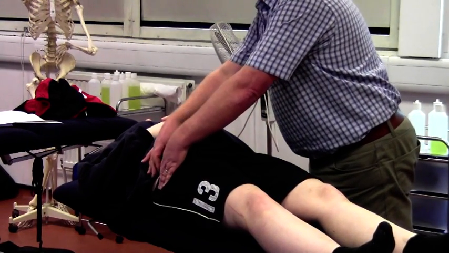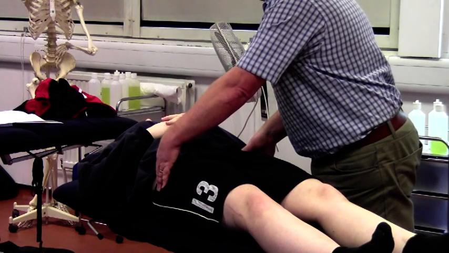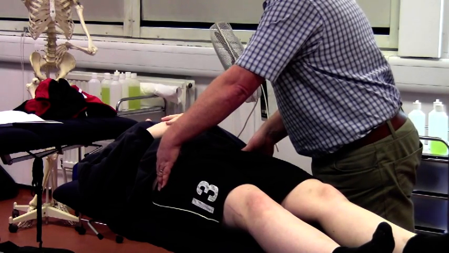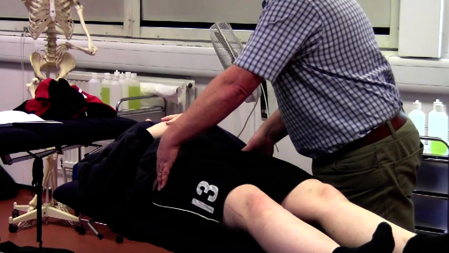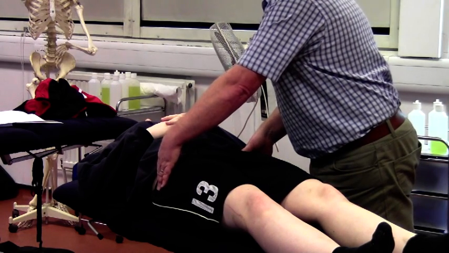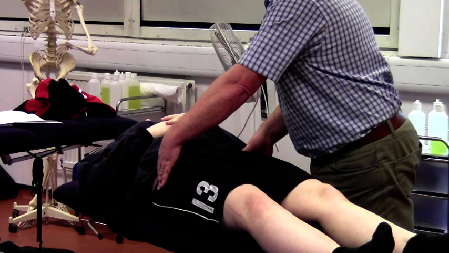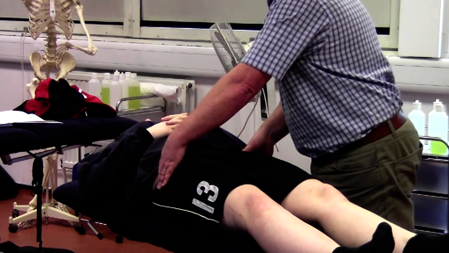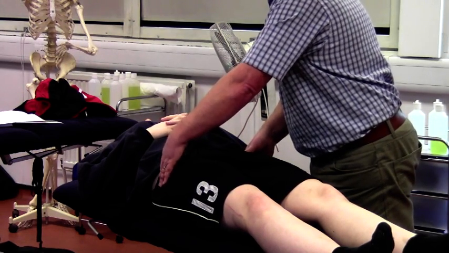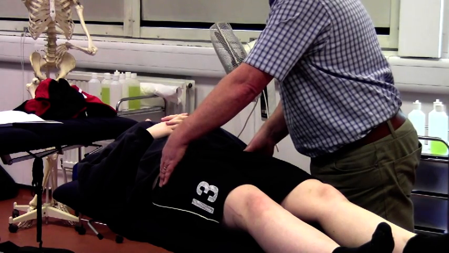So first of all, ASIS, you can go straight underneath the sort of elastication of whatever your client is wearing and just feel those bony prominences there. Identify to your assessor exactly what you're palpating. And if you want to, any soft tissues that you're knowledgeable about in relation to that bony prominence.